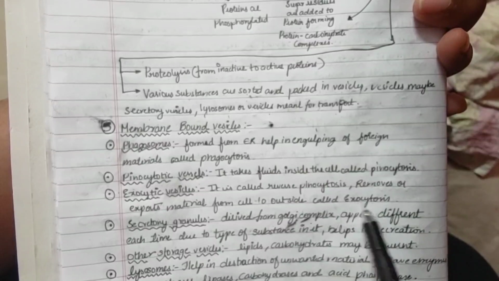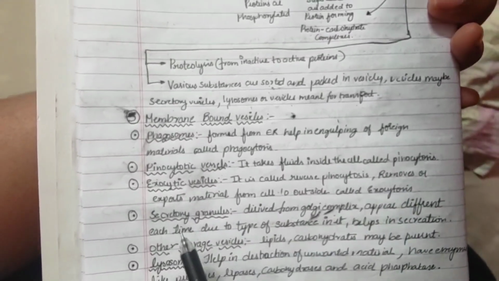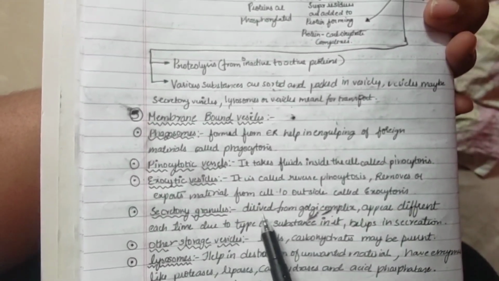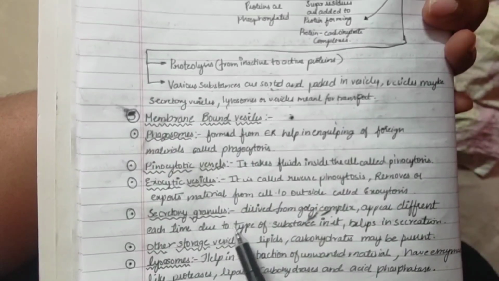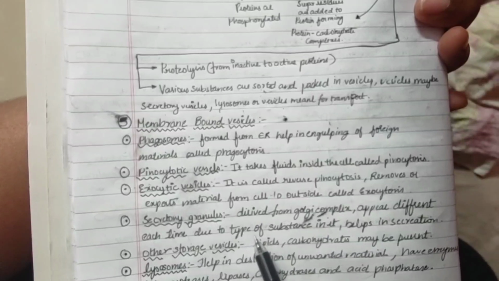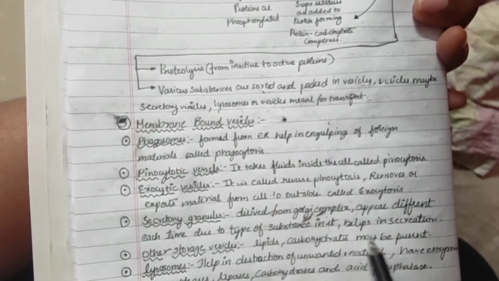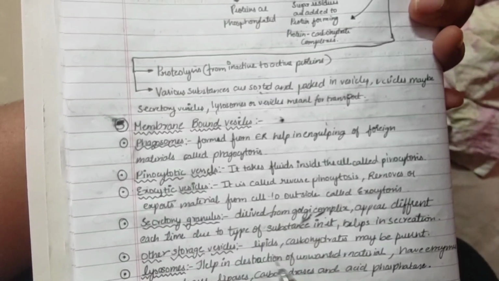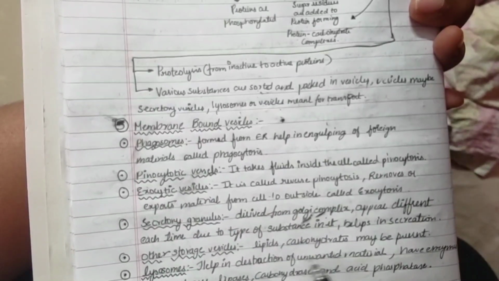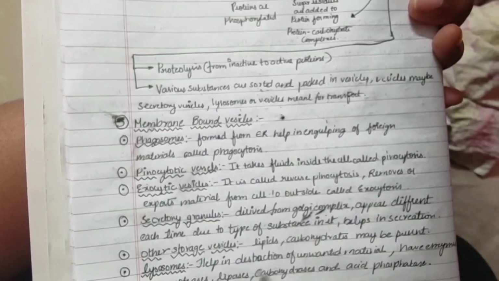The process is known as exocytosis. Now, the secretory granule is derived from the Golgi complex and appears different each time due to the type of substance present in it. It helps in secretion. Other storage vessels, like lipids and carbohydrates, may be present, which are bounded and present inside the cell.